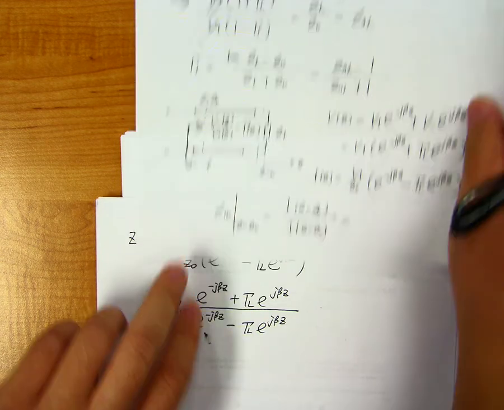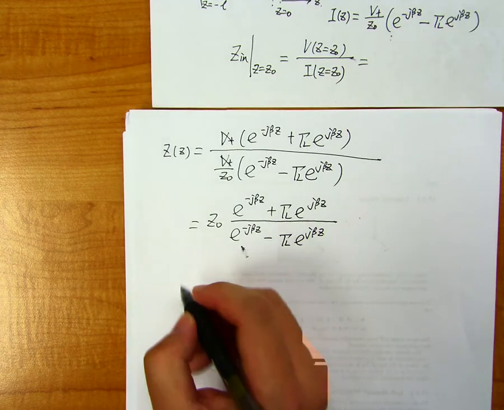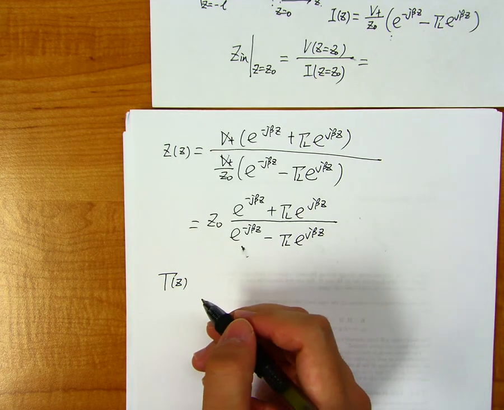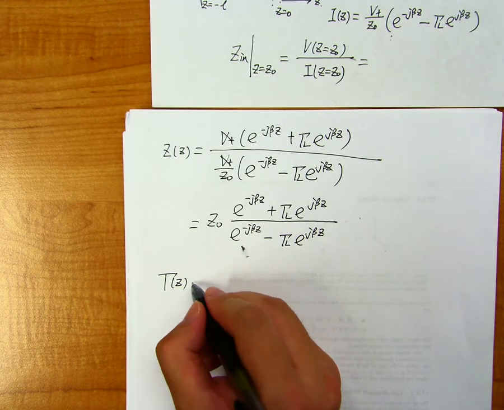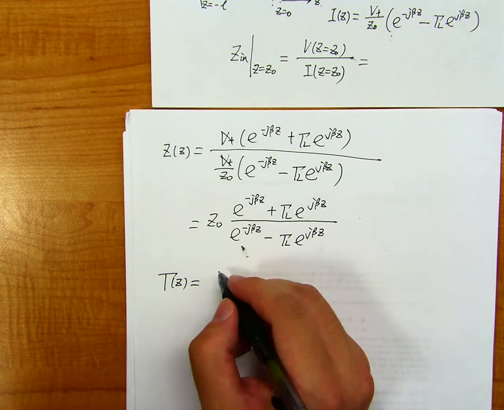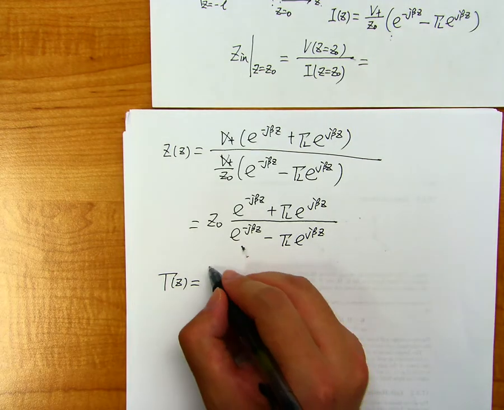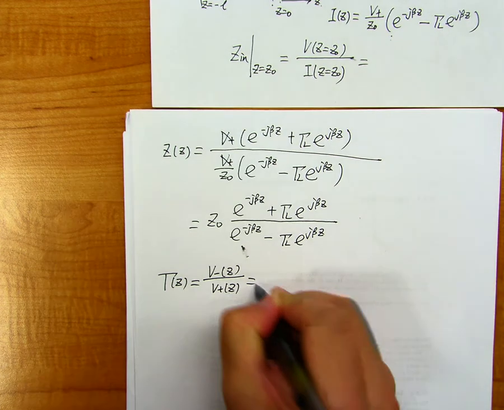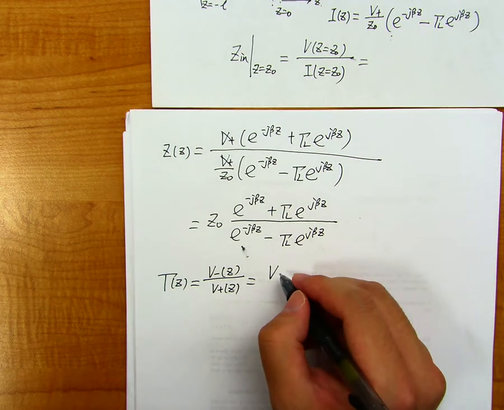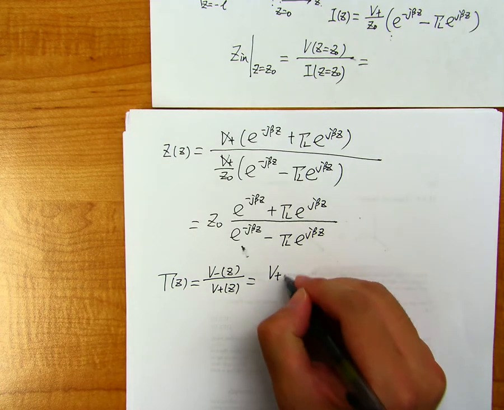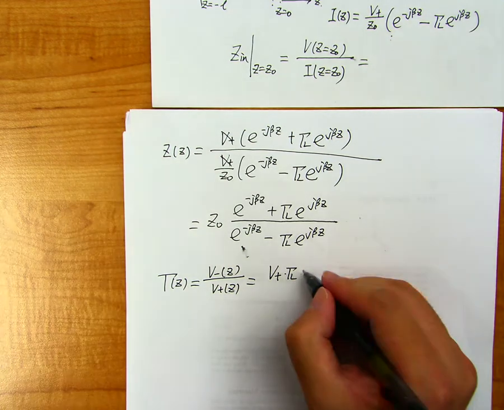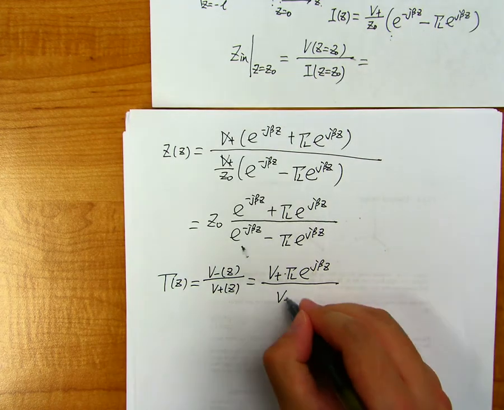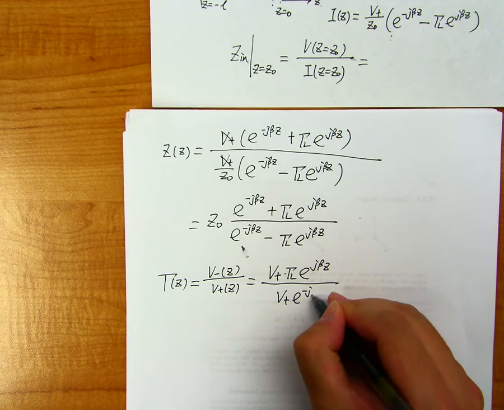Okay, so since we have the expression for both V plus of z and V minus of z, this is actually equal to V minus of z over V plus of z, which is V plus times gamma L times e to the j beta z over V plus e to the negative j beta z.